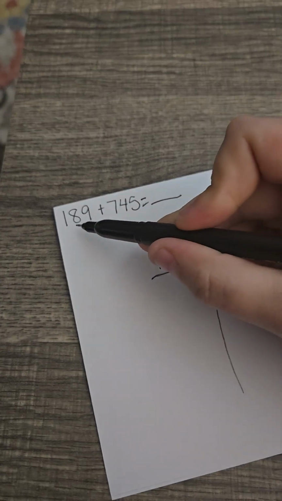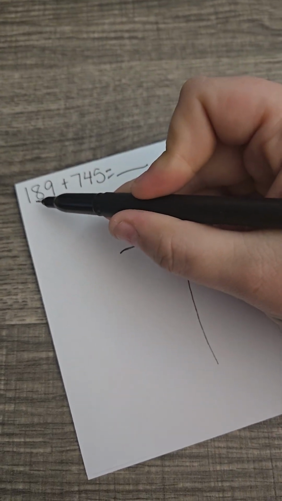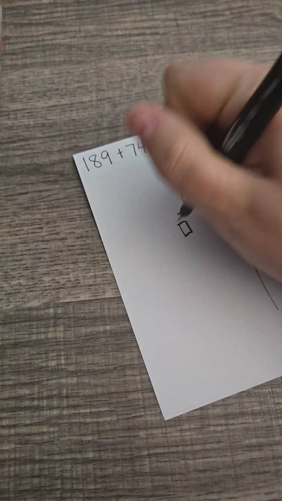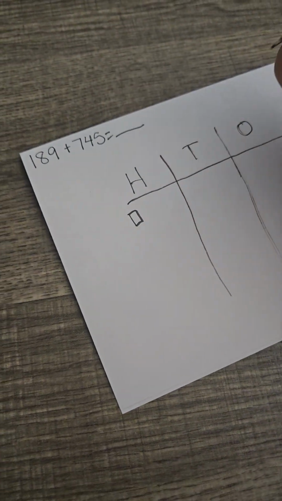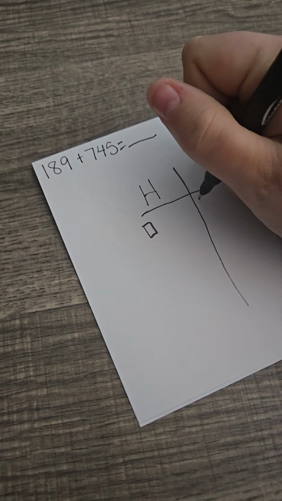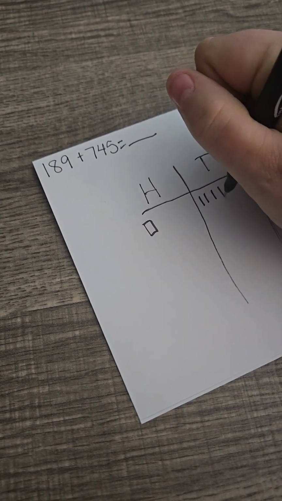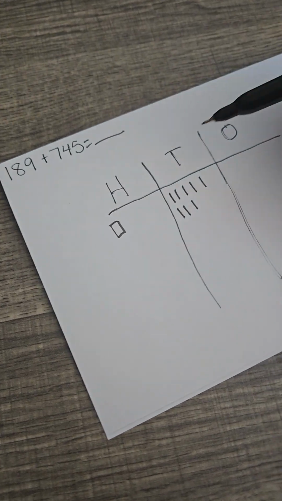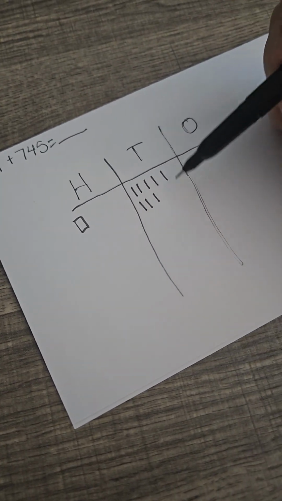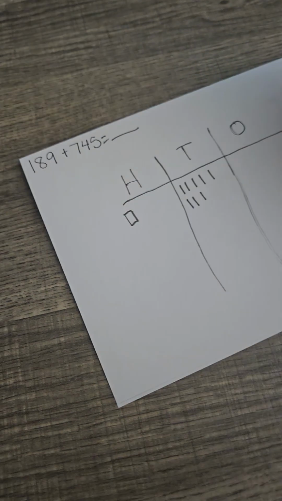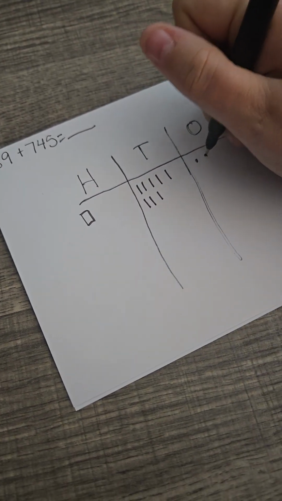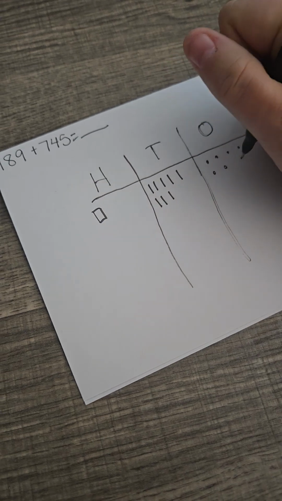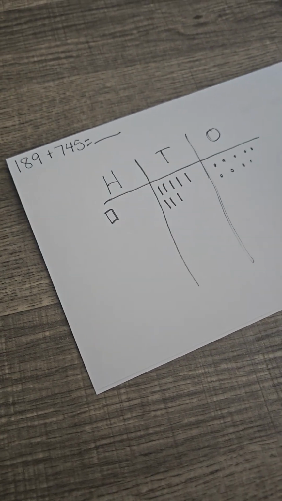My first number I'm going to draw is the first number listed, so 189. So 100, 100, 80, 10, 20, 30, 40, 50, 60, 70, 80. And again, I'm being intentional, 5 across, and then 9. 1, 2, 3, 4, 5, 6, 7, 8, and 9.